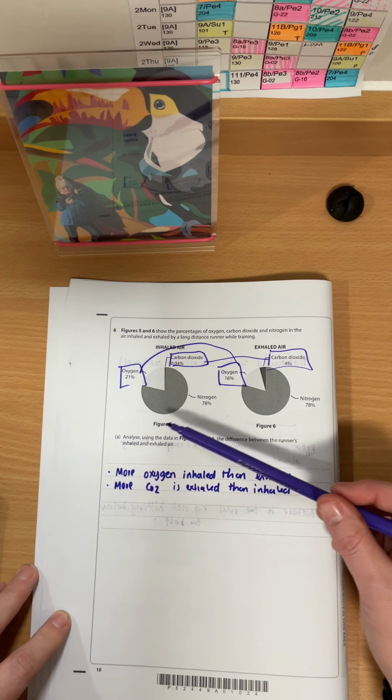So linking to the same information with C, we're now going into a bit of knowledge to explain why there's a difference in the amount of oxygen and carbon dioxide in inhaled and exhaled air whilst the long distance runner is training. So we've got a sport that we've got to focus on. We must talk about O2 and CO2, and we must refer to inhale and exhale. So it was really simple. Look at the space that I've taken up for this 4 marker. Okay, I've cheated and I shouldn't have written O2 and CO2, but you know that already.